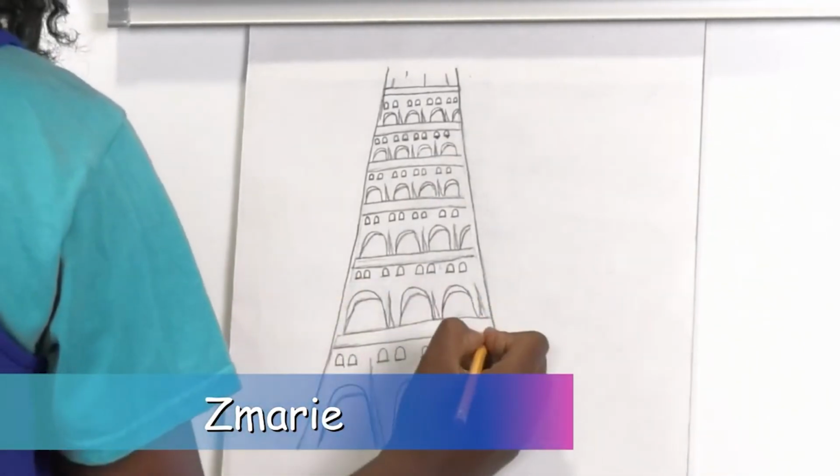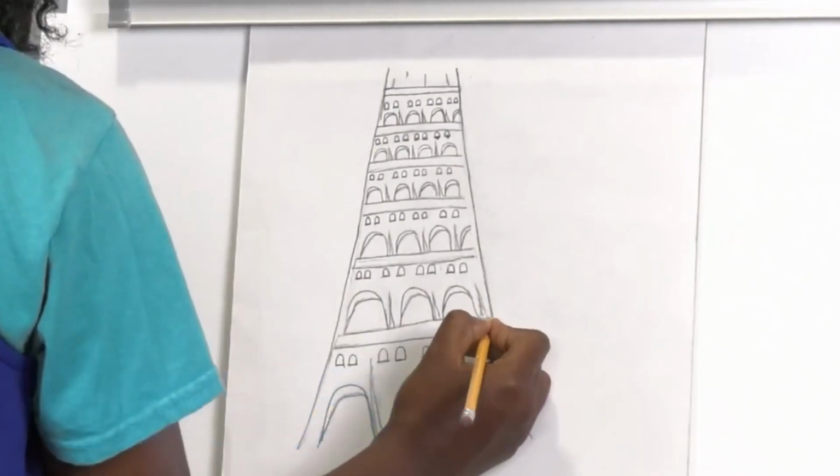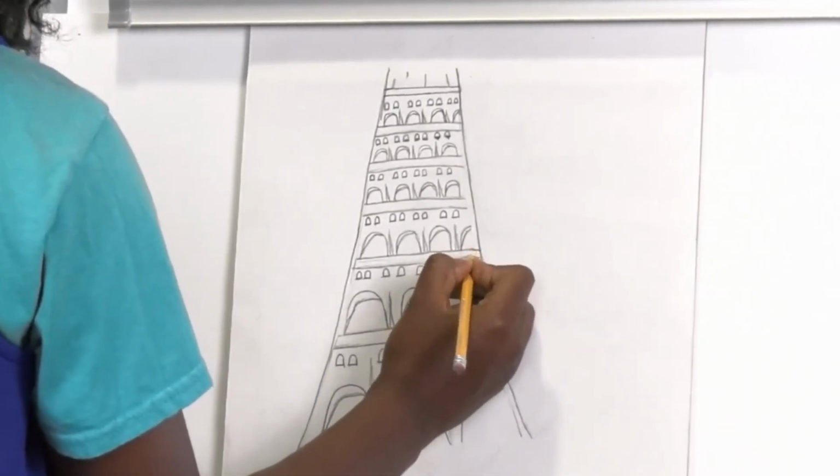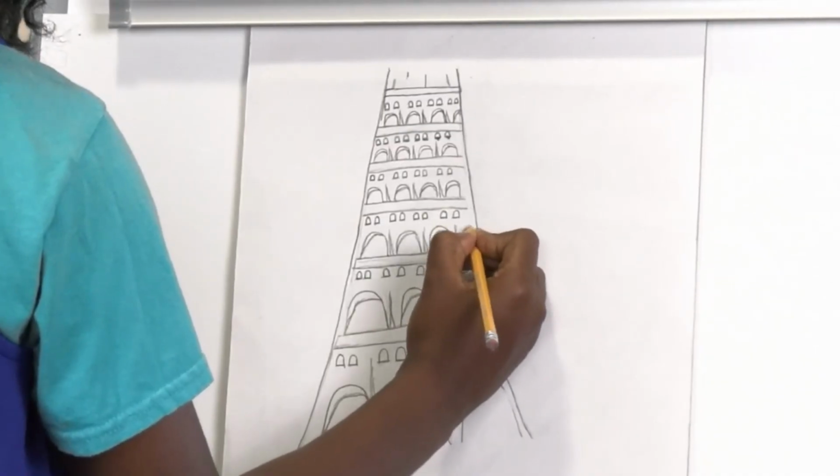Alright, now how it comes to the end, I'm going to make it go to the end a little bit more so that it connects with the wall. And our half windows, I'm going to come over a little bit so there's not a gap there.